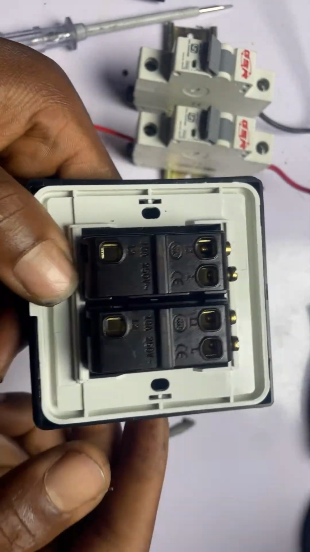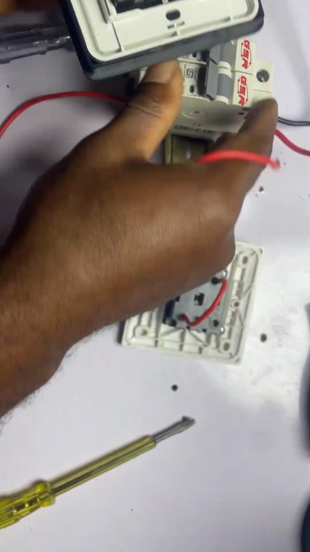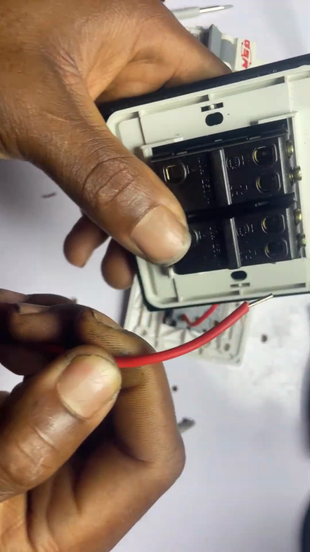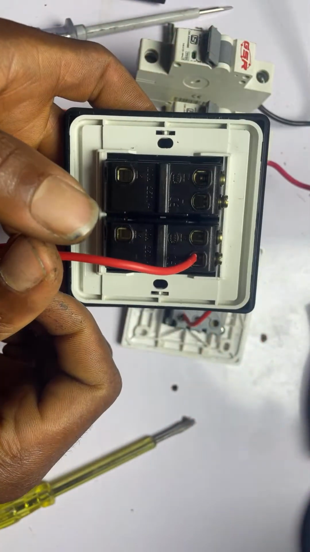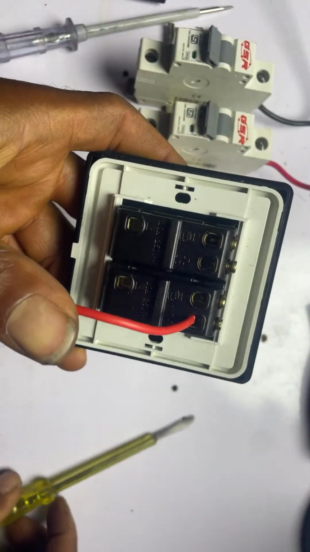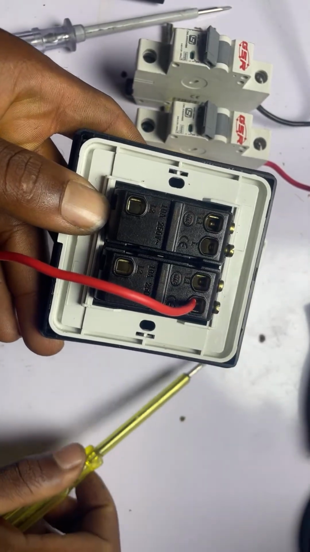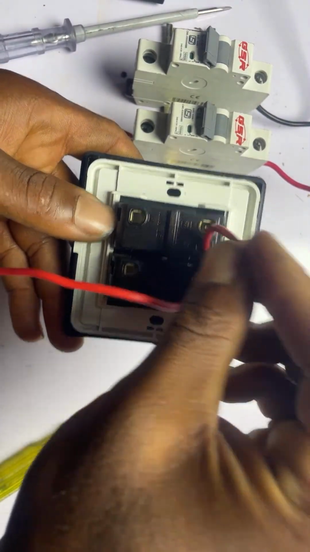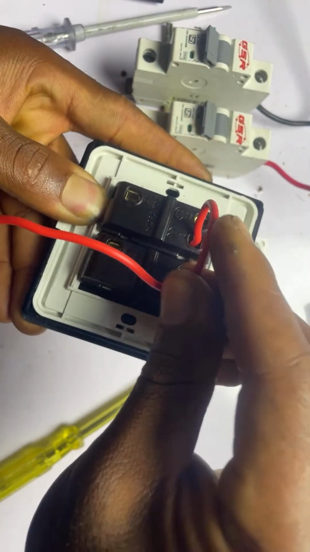So now, if you want to wire this two-gang, what you're going to do is, this wire from your distribution board or from your breaker, anywhere your source is coming from, you put it here to this L. You can see L here. You put it this way. You can see how I did it. Then you can see the second L here for the second gang. Then you cut a short wire like this and put it from this one to this one.